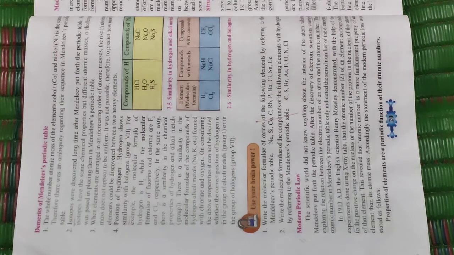Listen very carefully. According to Mendeleev's periodic table, the properties of elements are a periodic function of their atomic masses, but according to the modern periodic law, the properties of elements are a periodic function of their atomic numbers, not the atomic masses. I hope all of you understand this.